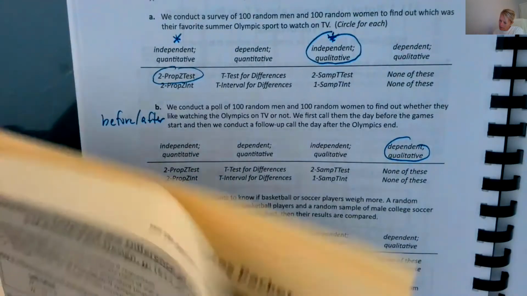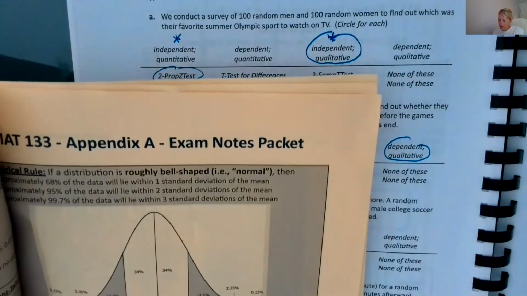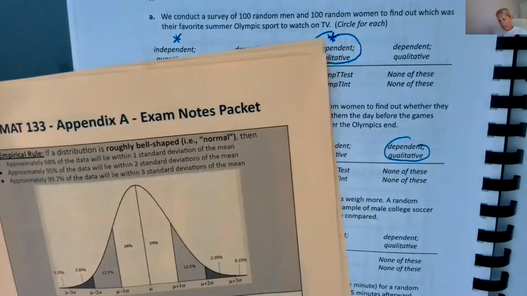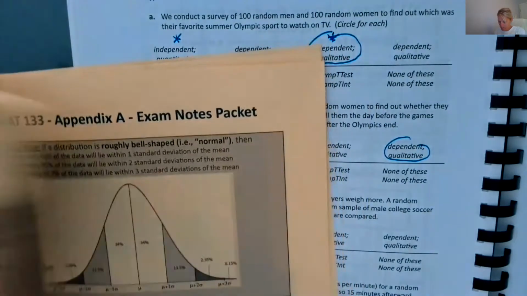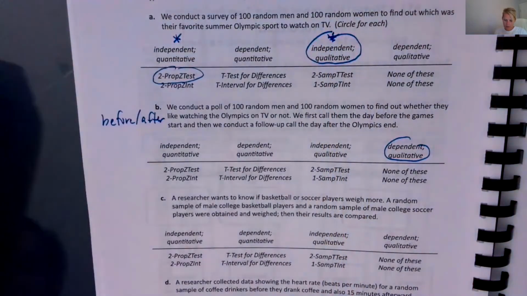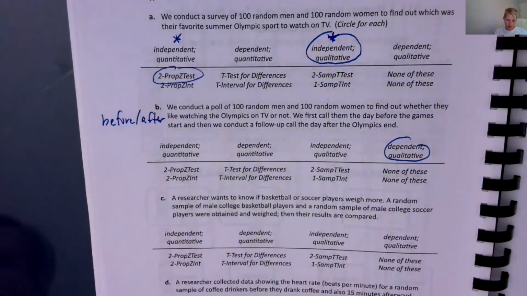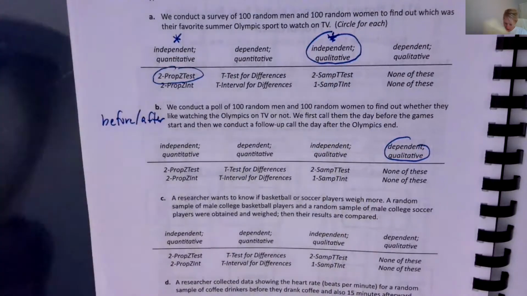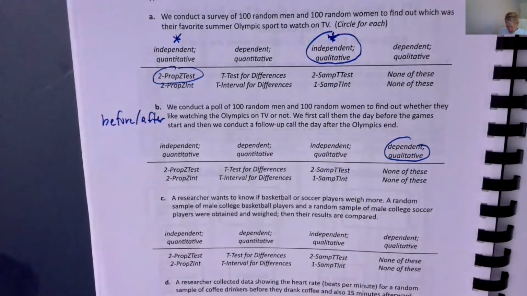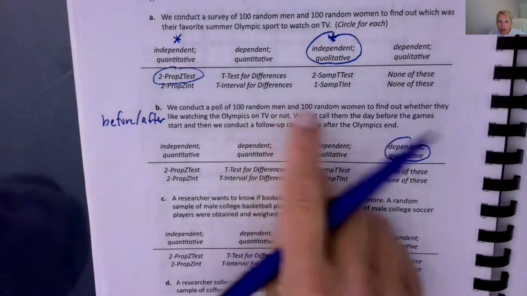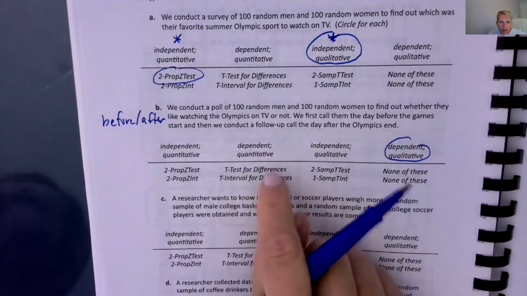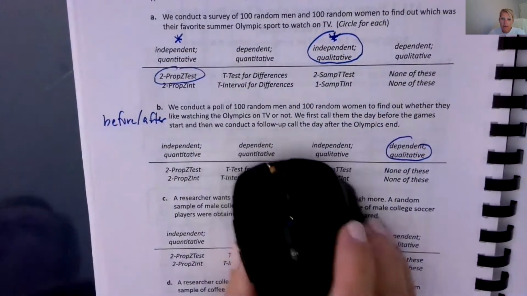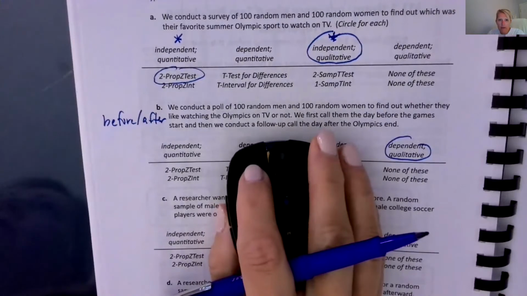So we are talking about dependent, and let me get to the right spot.